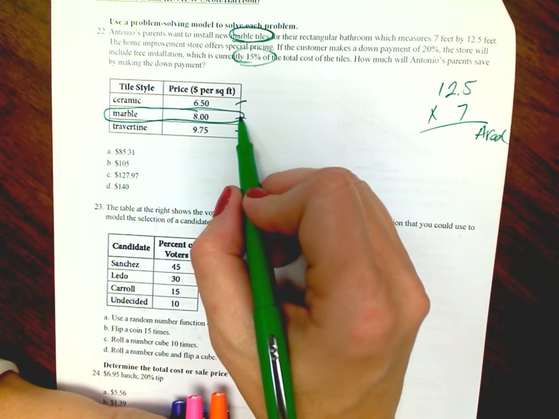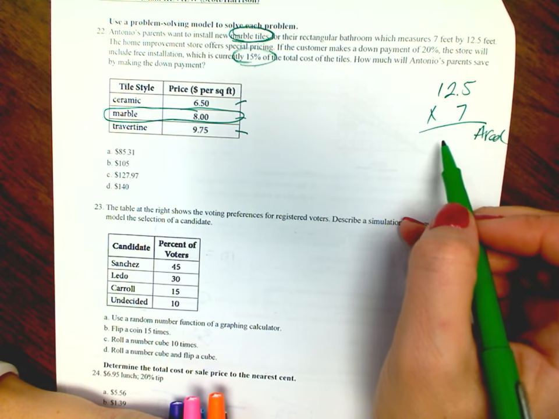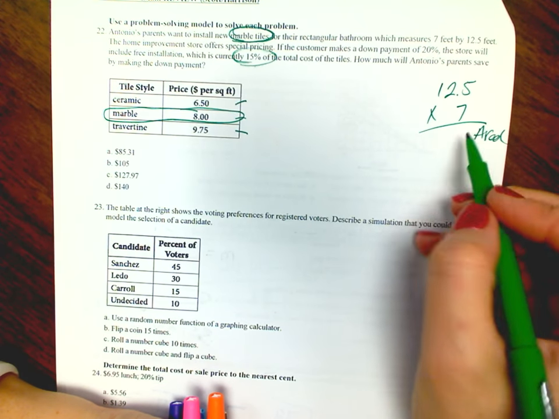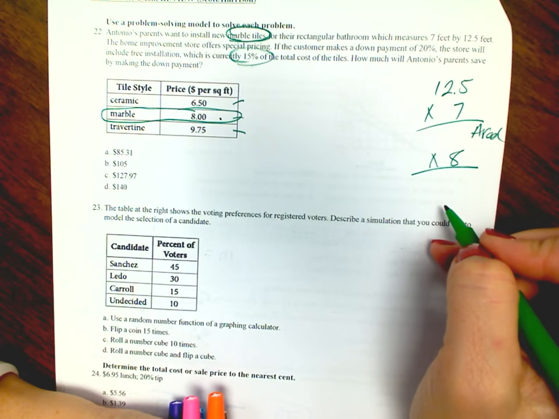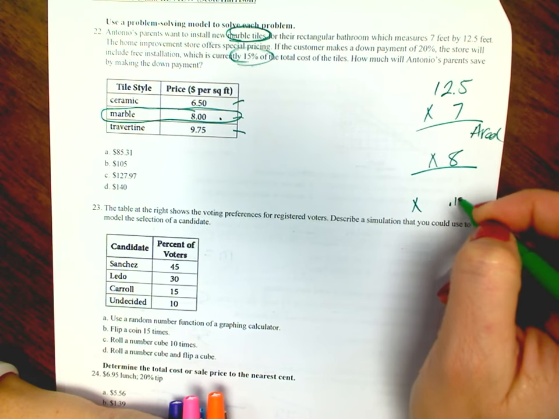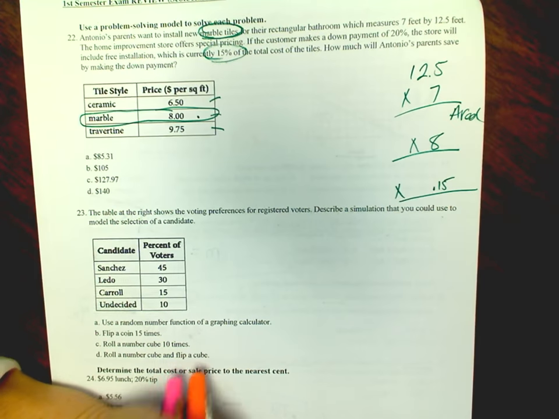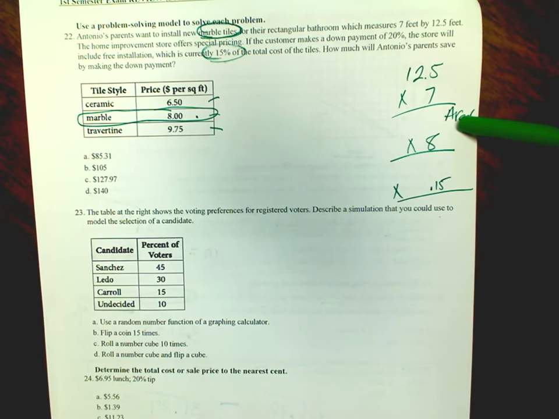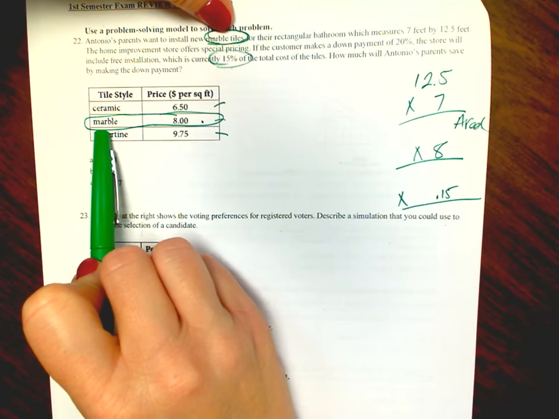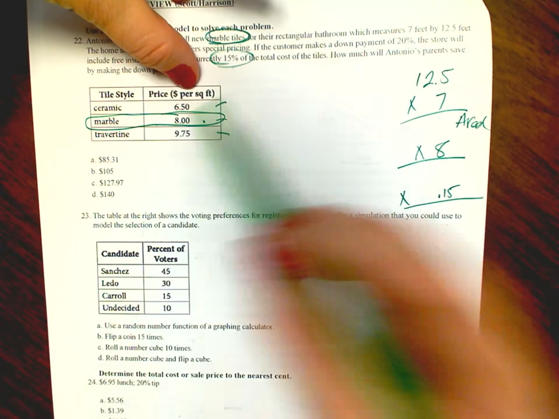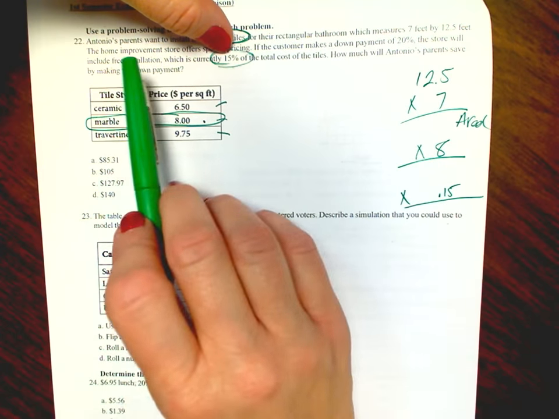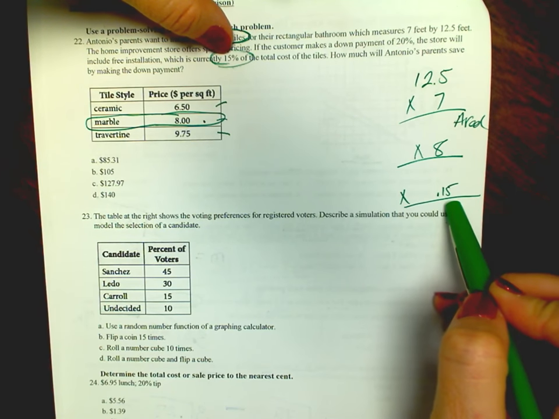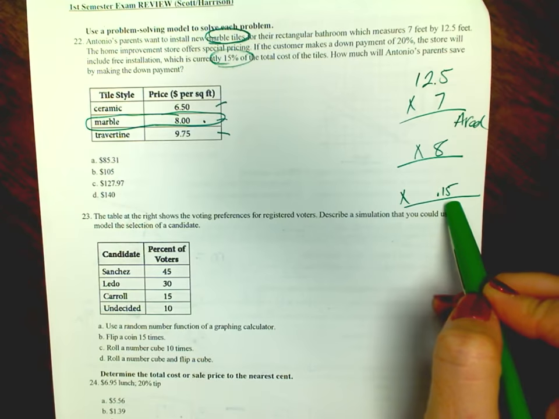Okay, so when you get this, you're going to multiply this answer by 8, because this is the dollars, and then you're going to save 15%. Okay, so you find the area of the bathroom. We're looking for the marble. Marble's $8 per square foot. So once we find the area, we multiply it by 8. But if we pay up front, we get the 15% off, free installation. So multiply it by your 15%, and you'll have your savings.